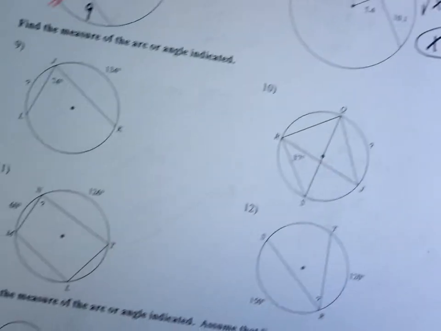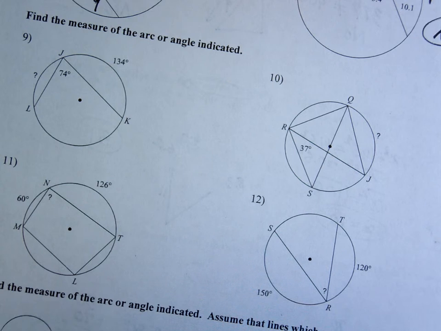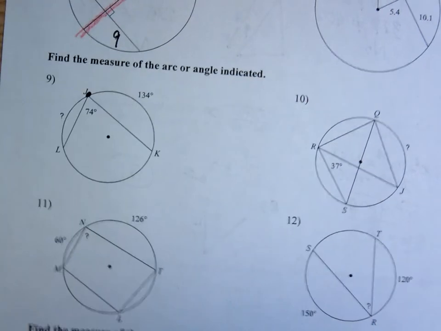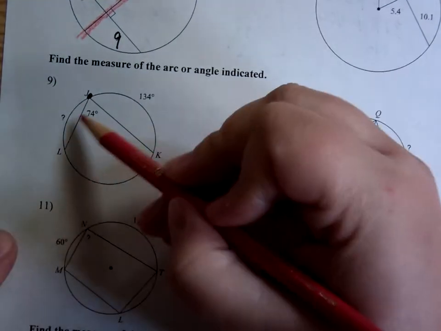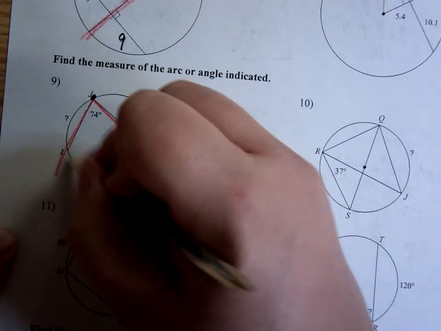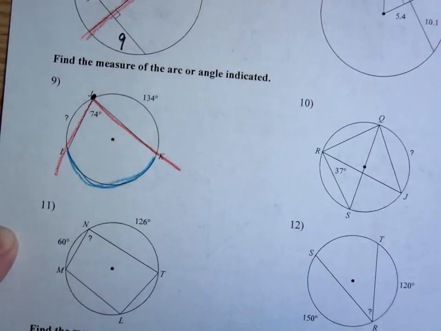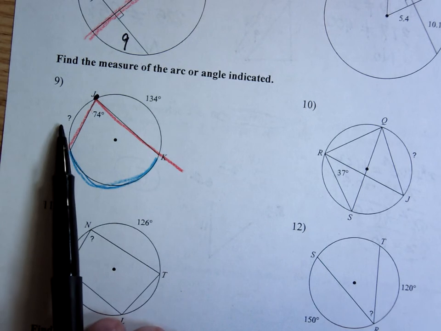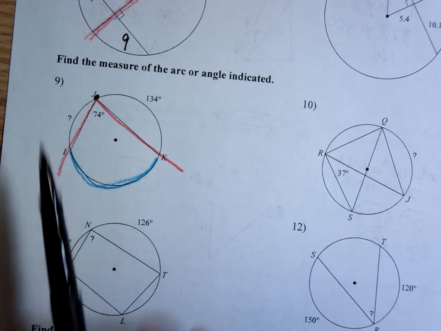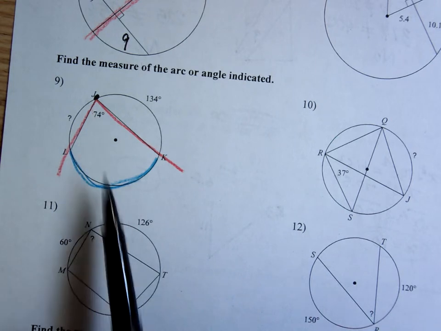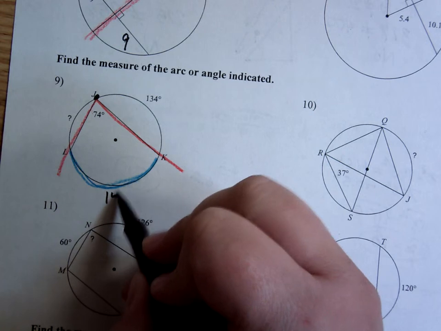All right, numbers 9 and 10 and let's see, beyond. A lot of these are inscribed angles or angles that have their vertex on the circle. Remember, if an angle has its vertex on the circle, then the angle is half the intercepted arc. Okay? Use the information you have, even if it doesn't seem to be what you need. Like, that doesn't talk about this arc over here, but it's going to help us to find that arc. 74 is half of the blue arc, so 74 times 2, that's 148.